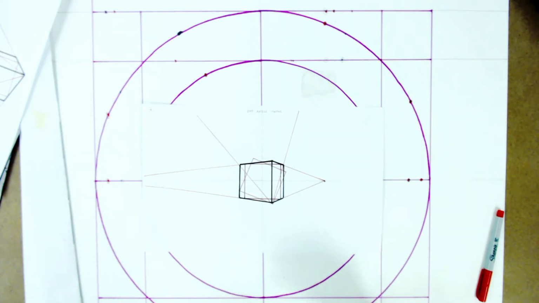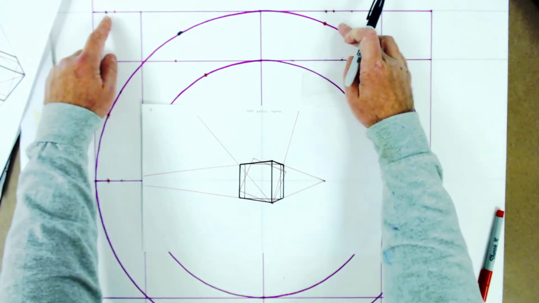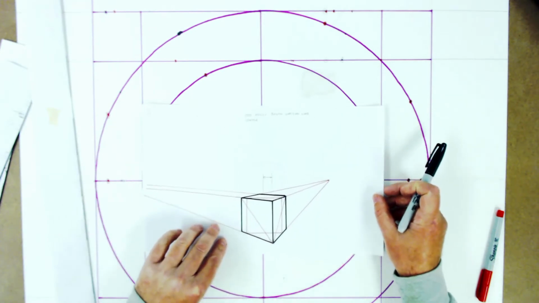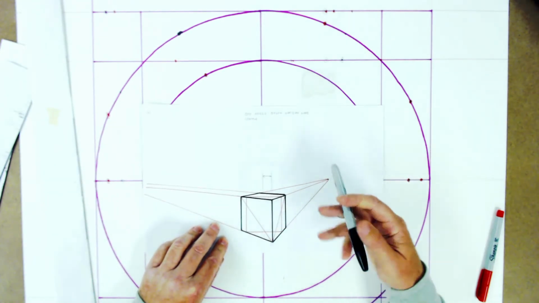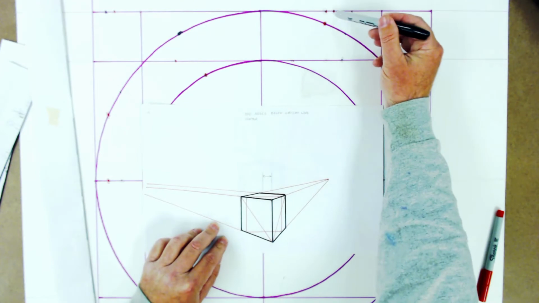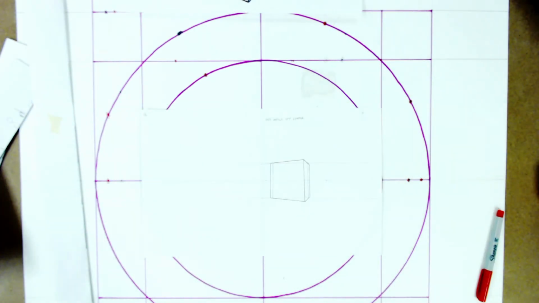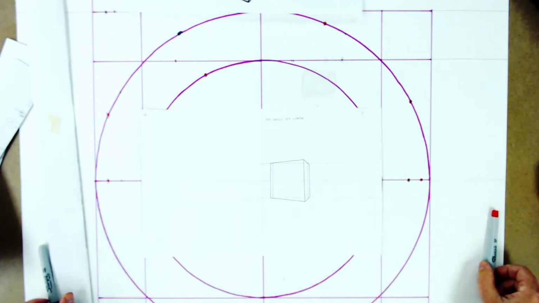Okay, well, then let's check some relationships. Let's see what we can do. Where might we find, for instance, finding this distance here, right, moved it over a little bit. So what happens when we take an odd angle and we move it off center a little bit? Well, let's see.